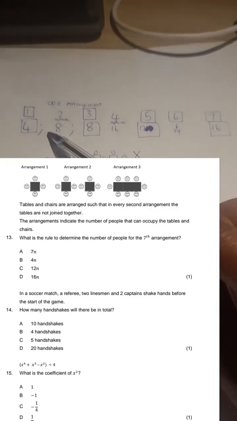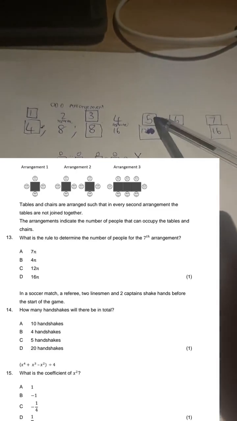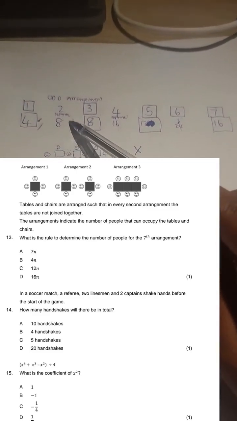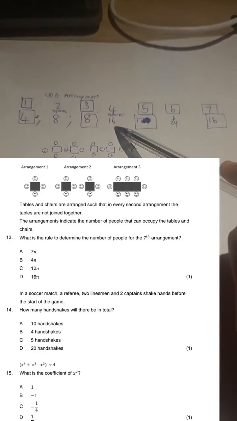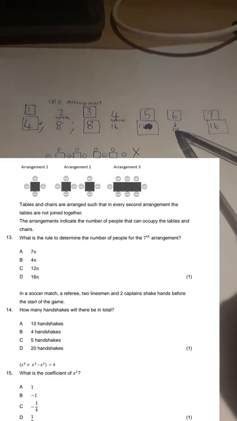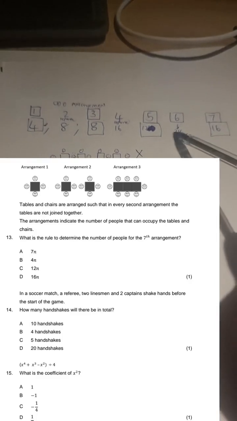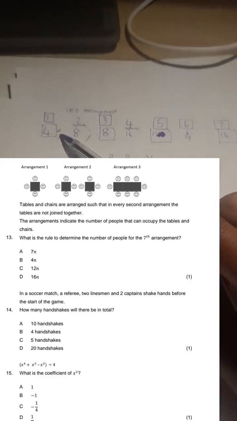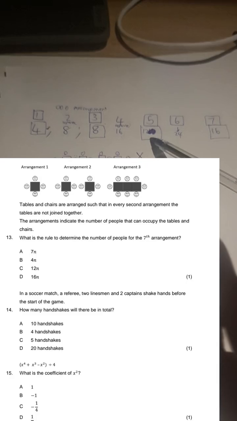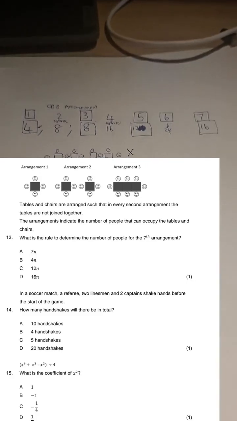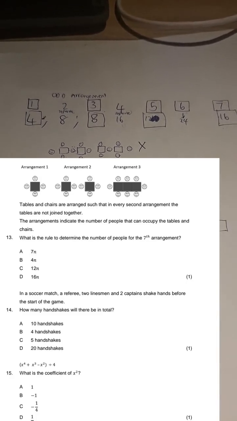This is a specific pattern that is formulated from the odd arrangements. But then there's another pattern formulated from the even arrangements, 8, 16, 24. So there's a constant difference here for the even arrangements of 8. But there's a constant difference of what? Of 4 between the odd arrangements. Okay, I hope that makes sense, guys.